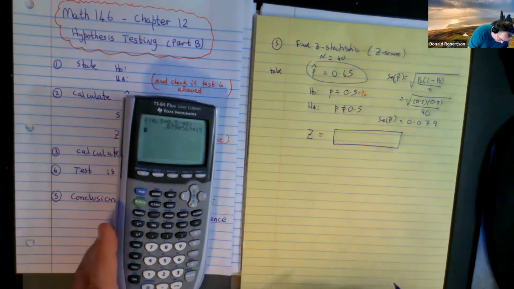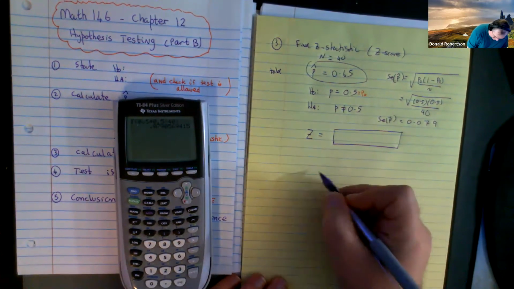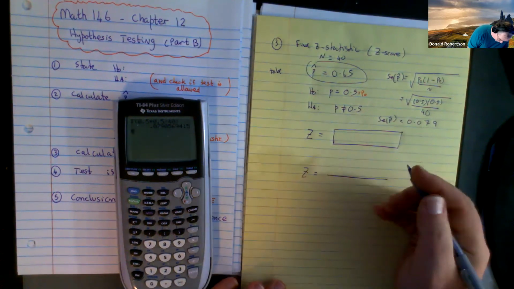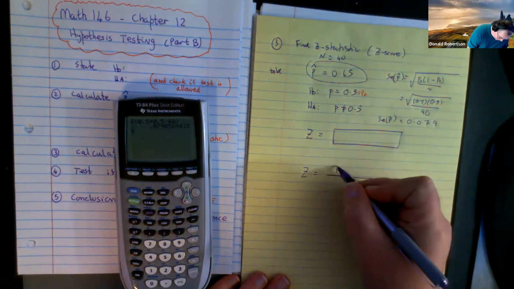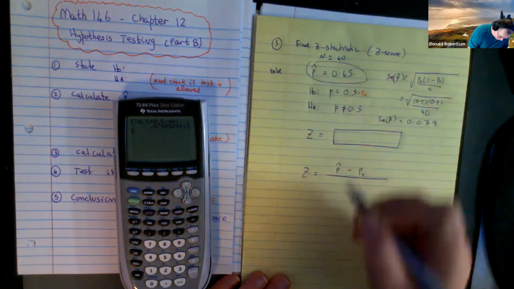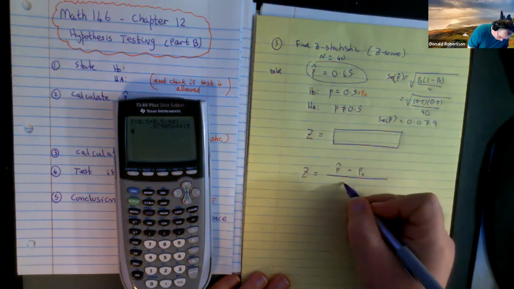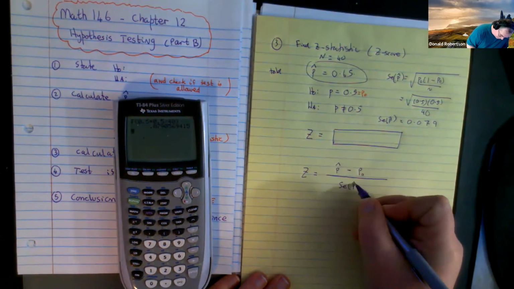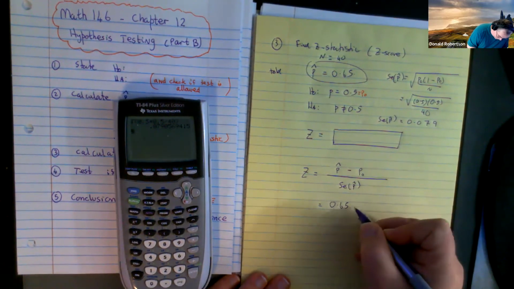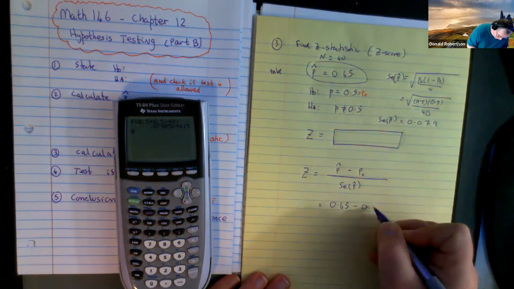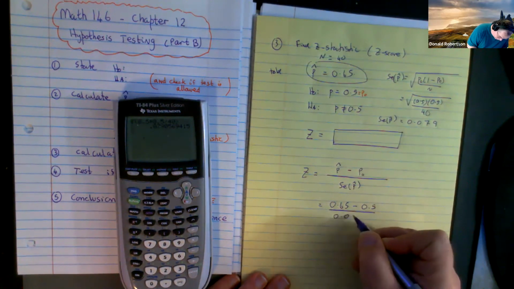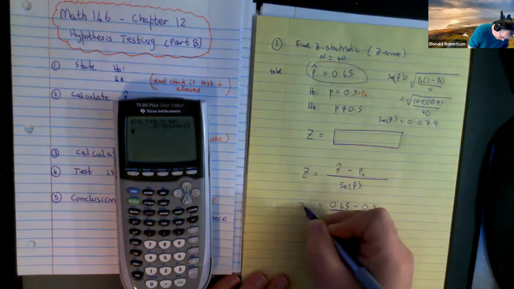And to get the z-score, this is the kind of thing you write down on your cheat cards: p hat, that's the sample proportion, take away p naught, the null hypothesis value, all over the standard error. In this case, it's going to be 0.65, take away 0.5, divided by 0.079.